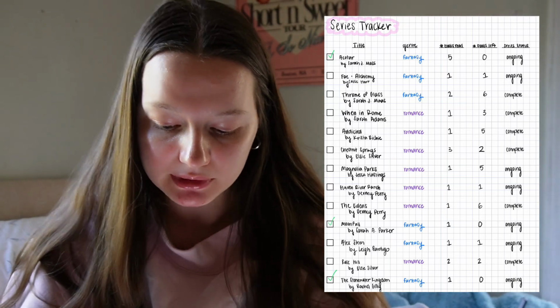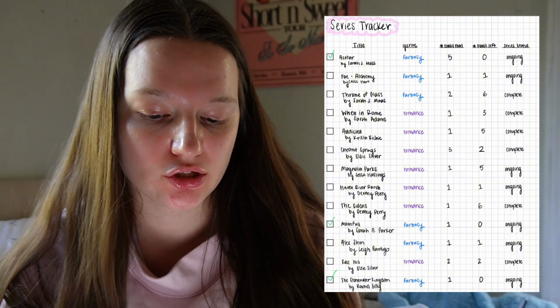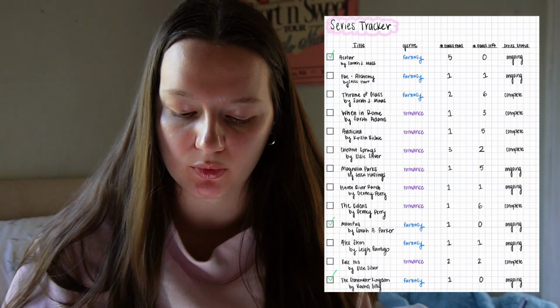The Edens is completed. Moonfall is still ongoing. I know the second book is releasing, I think actually in May. Alex Stern is also ongoing. The third book releases this summer, I think, and I still have to get caught up with the second one.